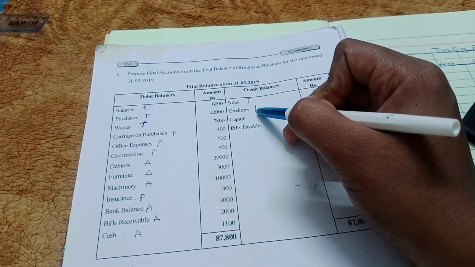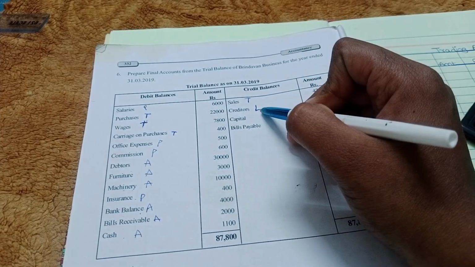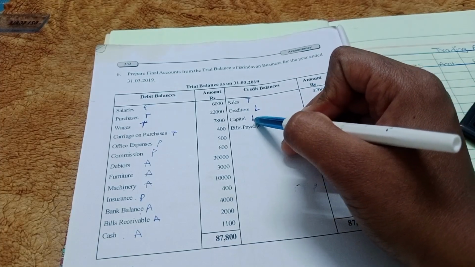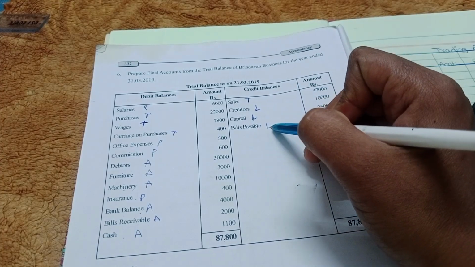Creditors is a liability, who is giving money to us, we need to repay them in the future. Capital is a liability. Bills payable is a liability.